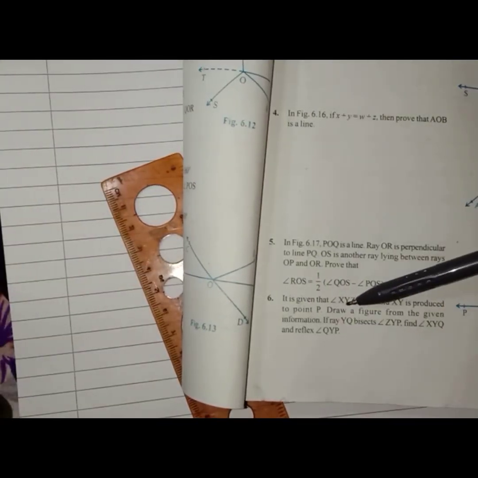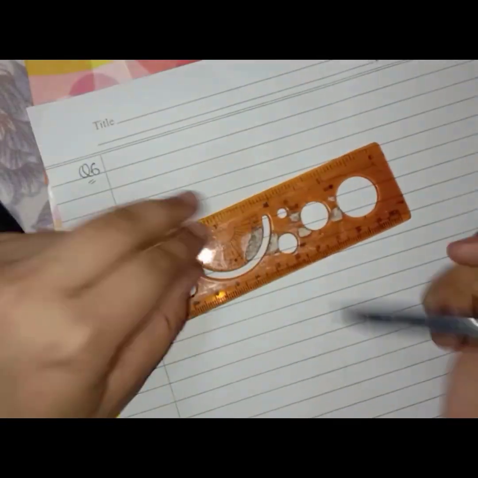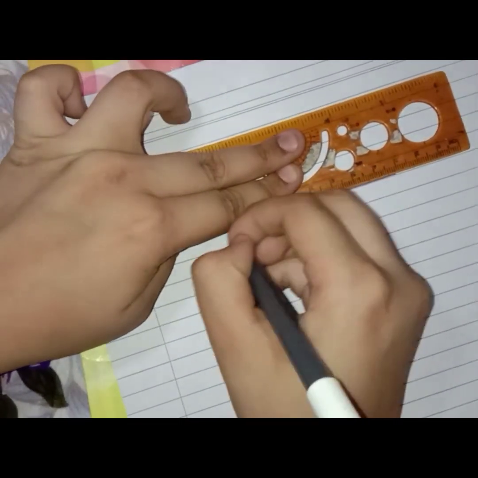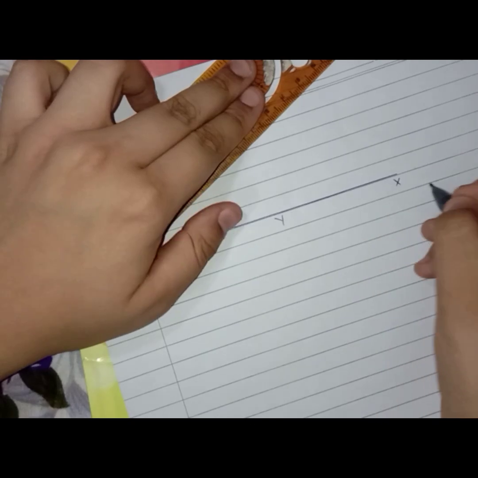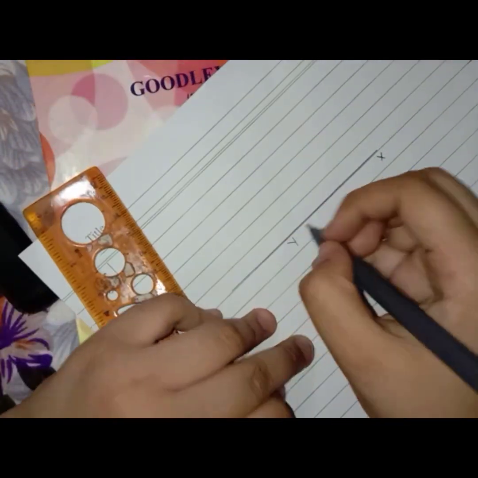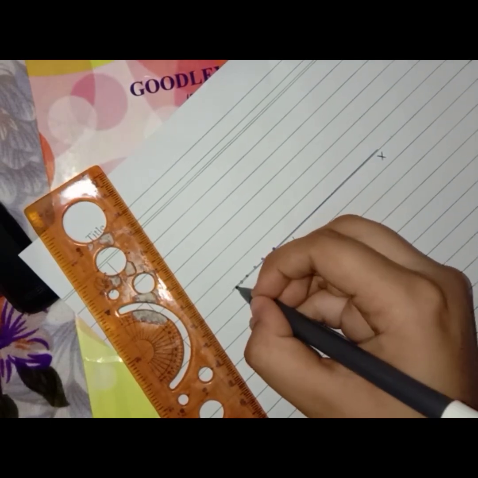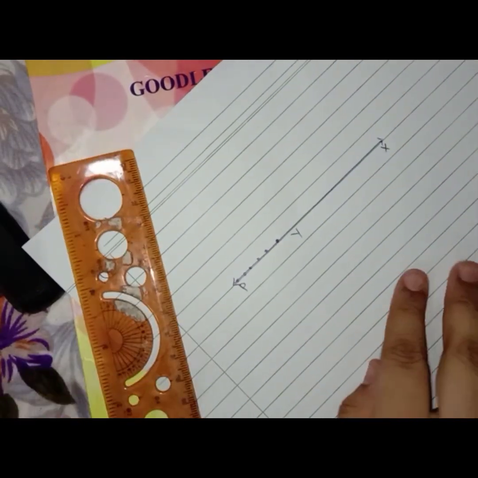According to that, it is a line XY, and a point P is produced on the XY line, which means we have to make a line like this, XY. A point P is produced to XY, so you can make it dotted, and P is here. To differentiate that, we have made an imaginary line.